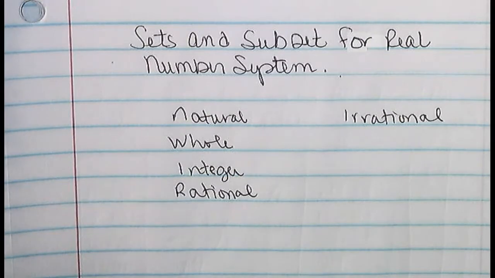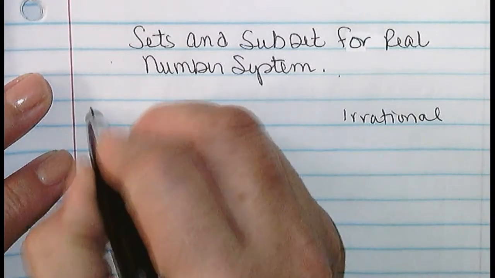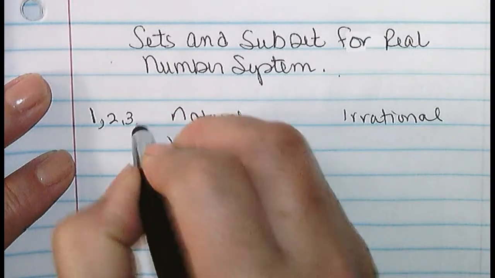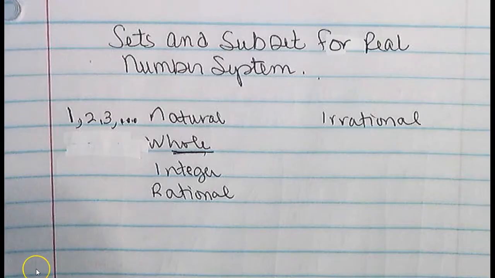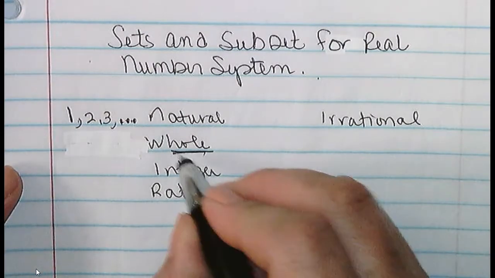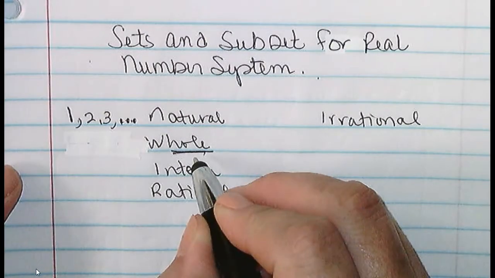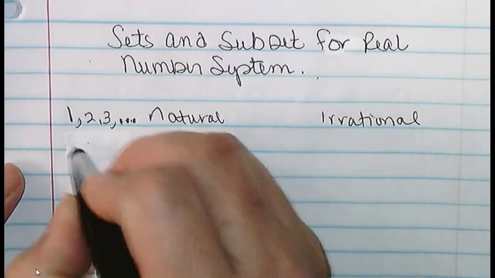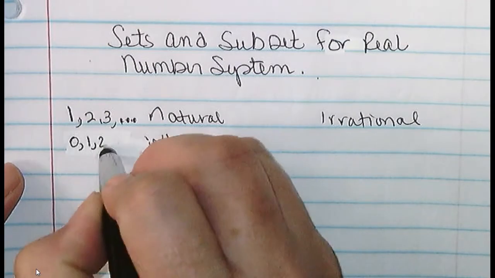You know, if you go back to that video I was playing for y'all, natural numbers are numbers you count on your hands and your feet. And that was 1, 2, 3, and so on. What about whole numbers? So what about the word whole right there in the word? I think that's a good hint. So we'll start with a whole. 0, 1, 2, 3, and so on.